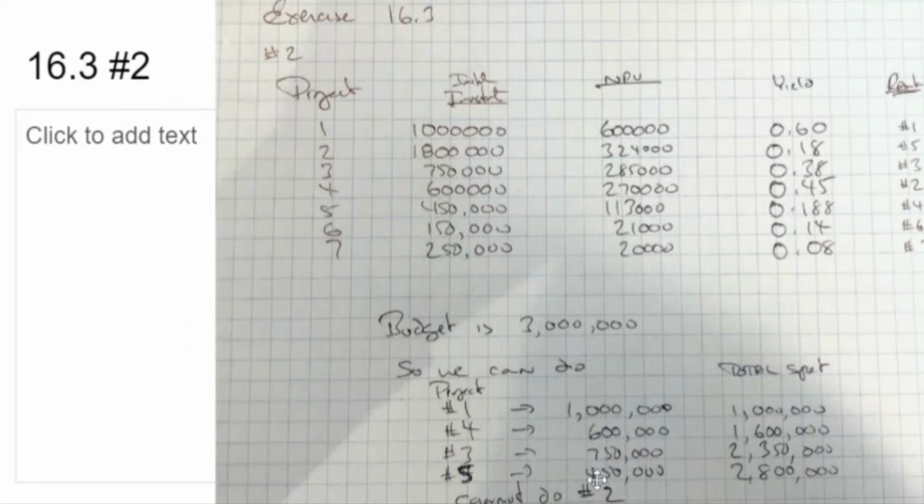You can tally those up: 1.6, 2.35, 2.75, 2.8. So that's $2.8 million. We can't do number 2 because we just don't have enough initial money to do that.